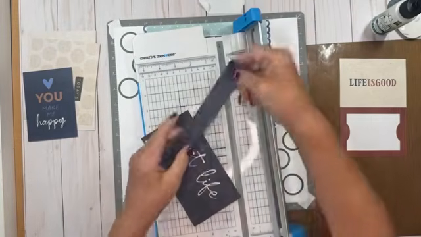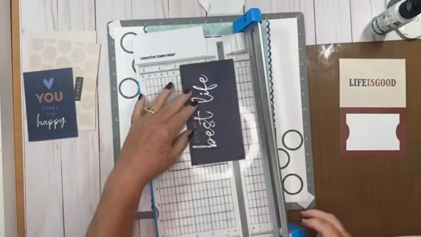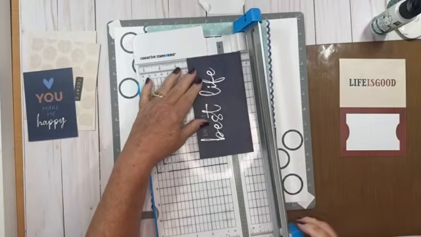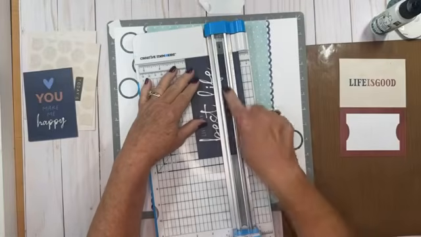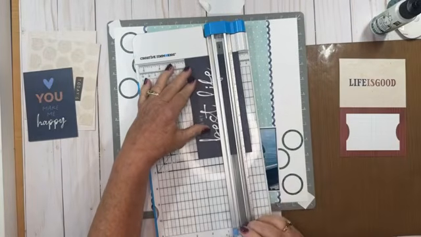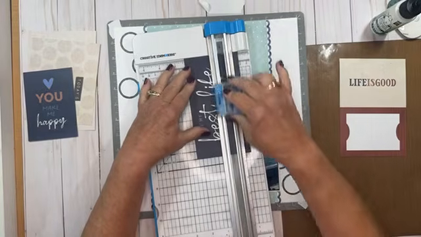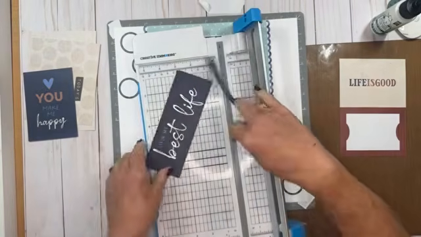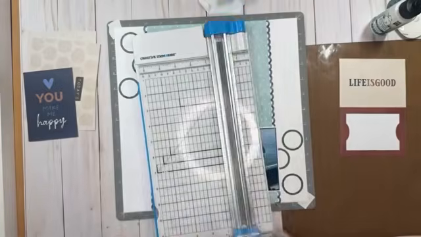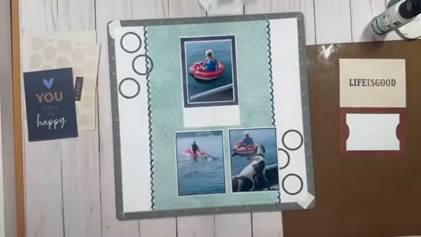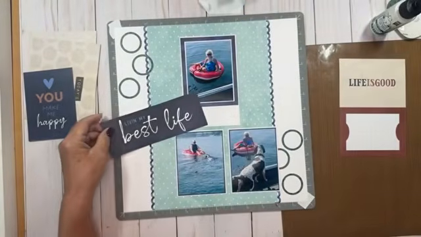Oh, and always keep these. They make really nice pieces for your pages. Now I need to make sure I don't cut off that F that's coming down there. And let's see if this is too big.